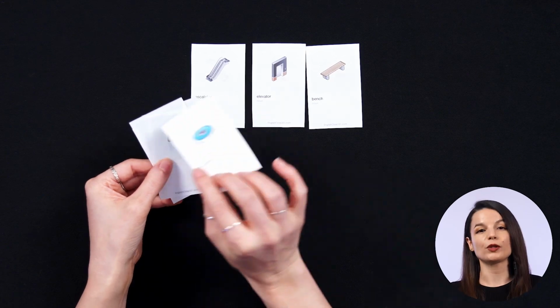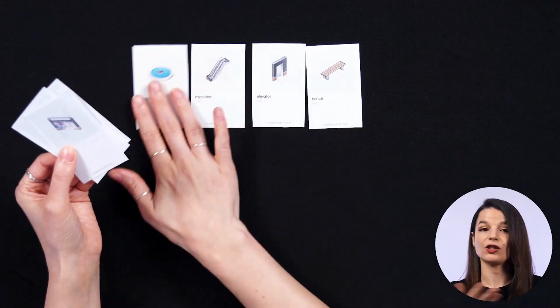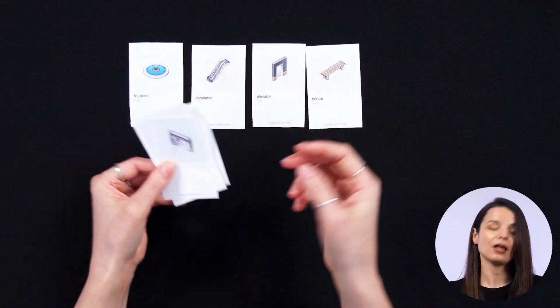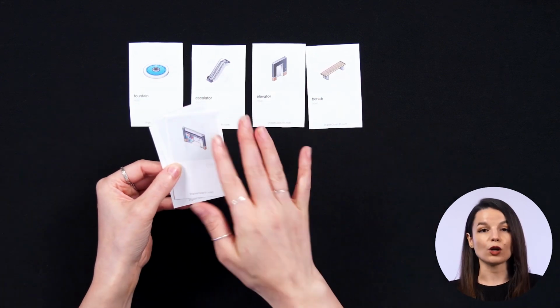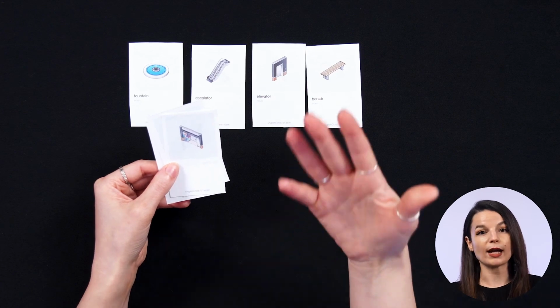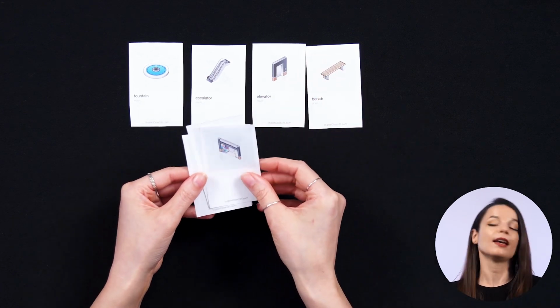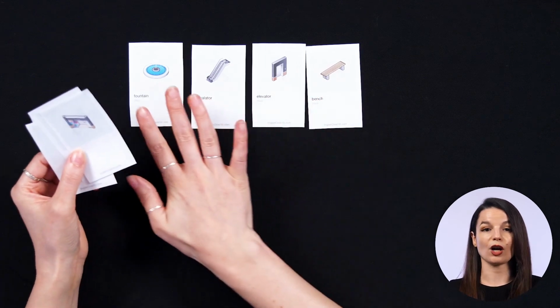So again, you can just use the card, flip it over, and then get the answer that you need and then put it to the back of the stack. So these are a couple of different ways that you can use the cards to do speaking practice, to get some recall practice. And again, these are just ways that you can use the cards alone.